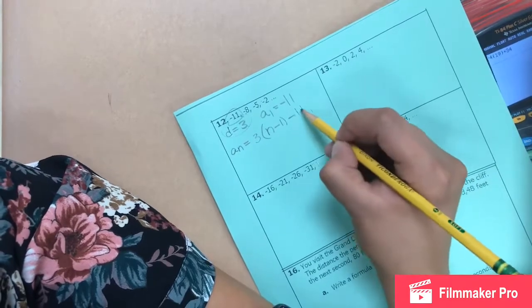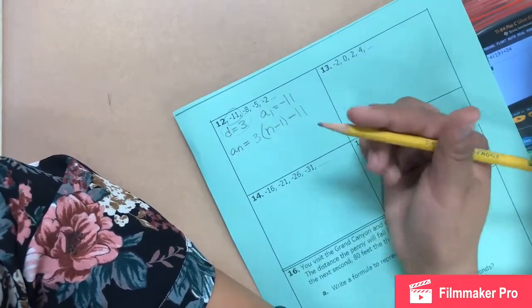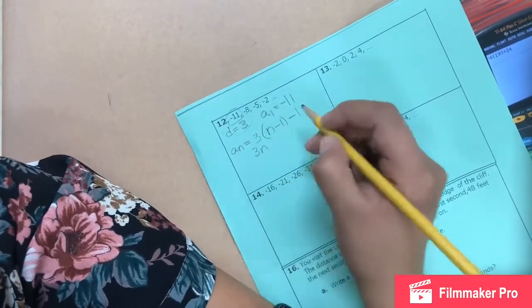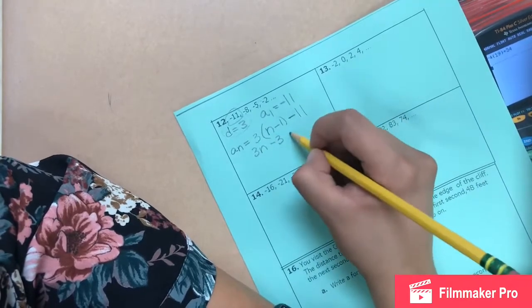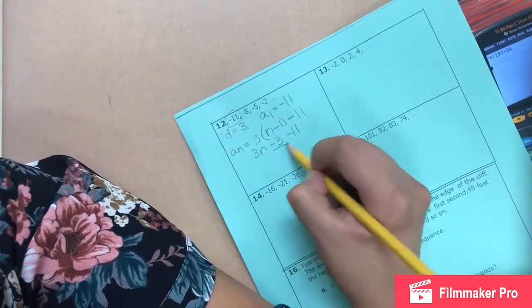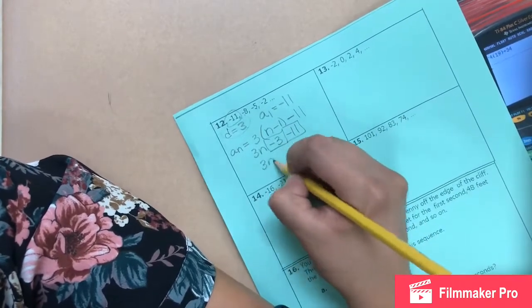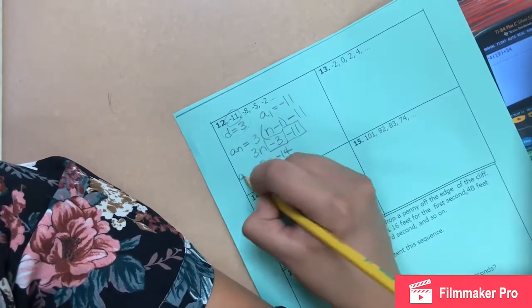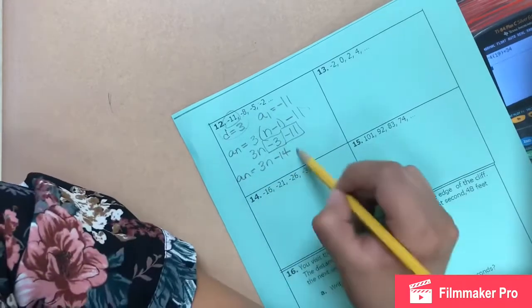Totally fine if you want to put plus negative 11. Both ways are correct. Just be careful with the math. So then I distribute. So 3 times n is 3n. 3 times negative 1 is minus 3. And the 3 does not apply to negative 11, so bring that down. Then I combine here, negative 3 minus 11. So 3n is minus 14. So I could see my formula like this, or I could see my formula simplified like this.